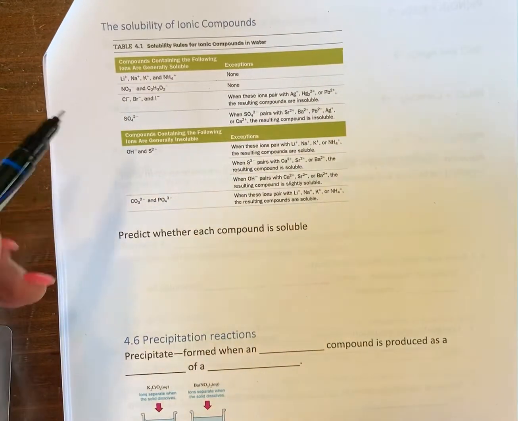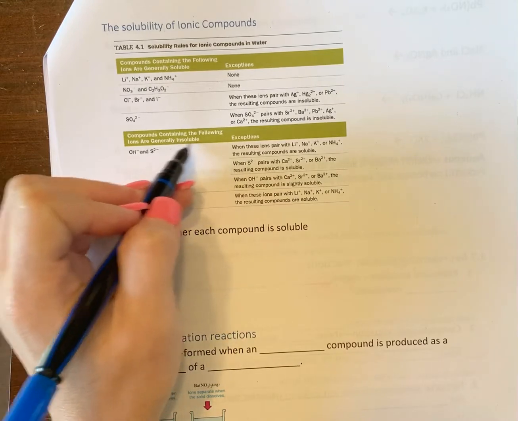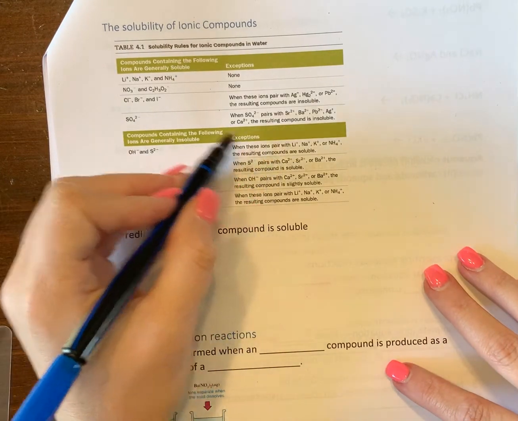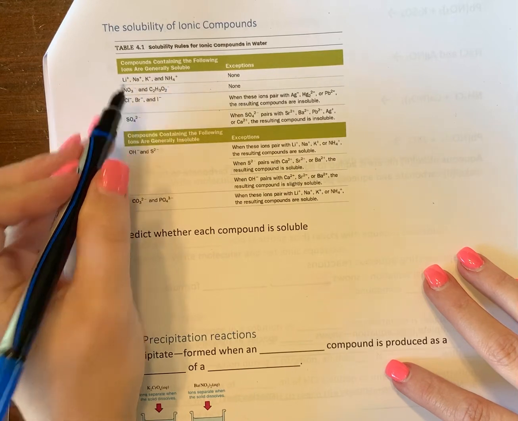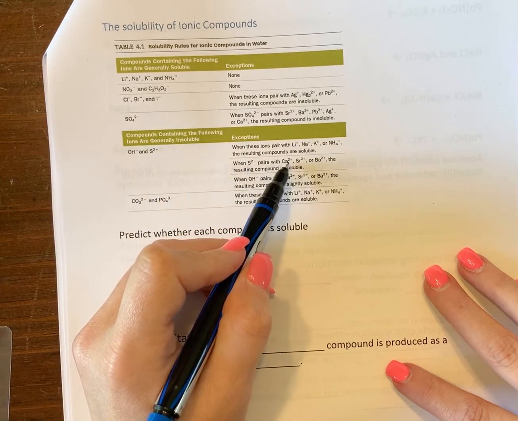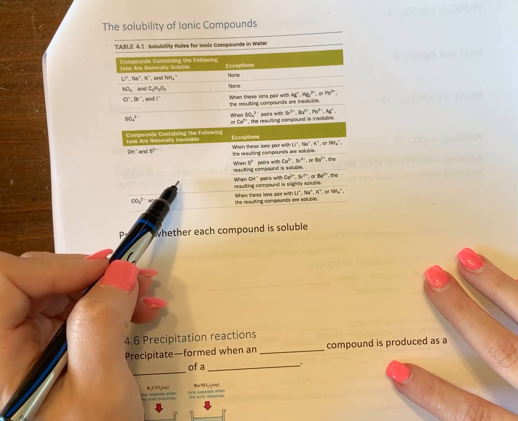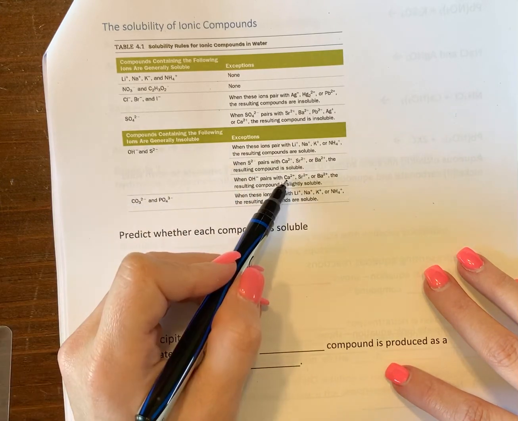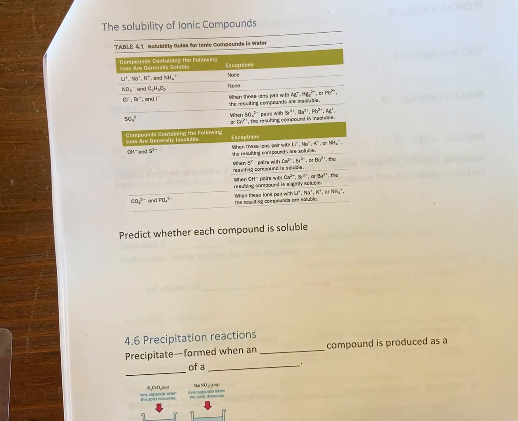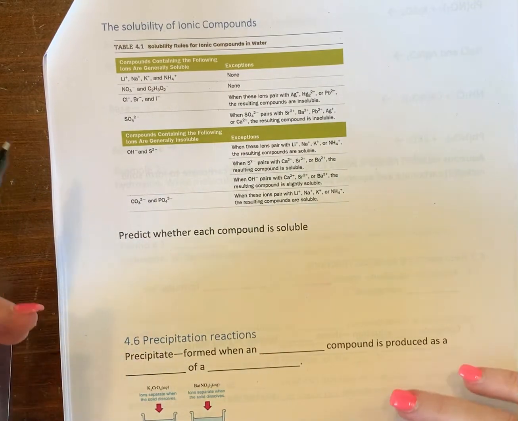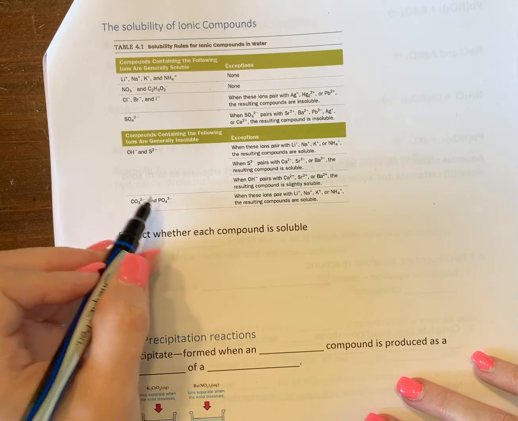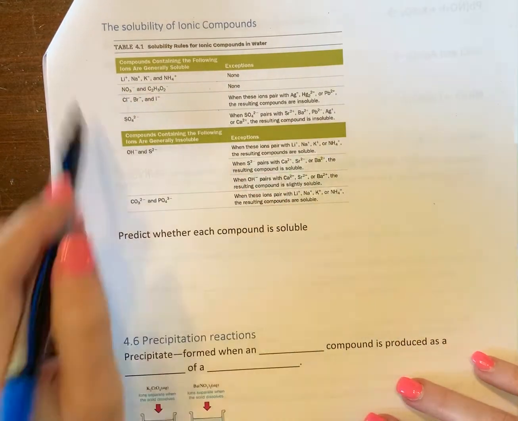These are not soluble, so insoluble. These do not dissolve if they're hydroxides or sulfides, unless they're with one of the always soluble cations. Or sulfides are soluble with calcium, strontium, or barium. Hydroxide with calcium, strontium, or barium is slightly soluble. So I guess we could say, yes, it's soluble, but not very much. That's kind of a trick question. All right. Now, carbonates and phosphates are not soluble unless they're with an always soluble cation. That's how you read this chart.